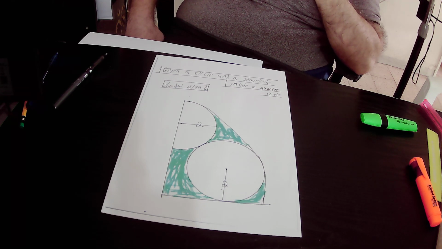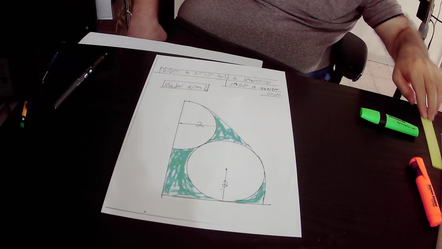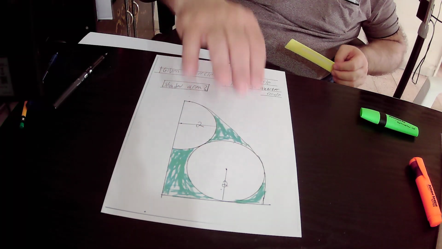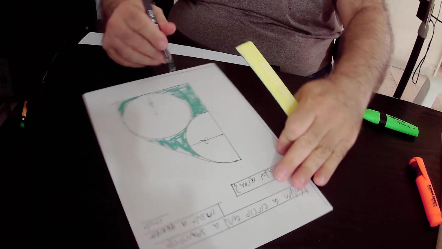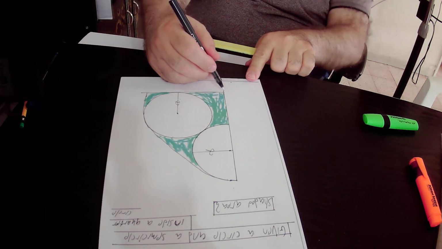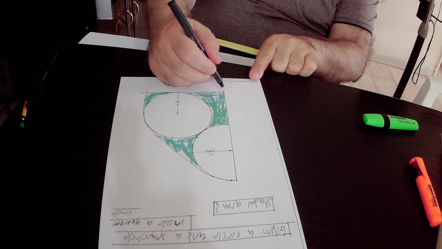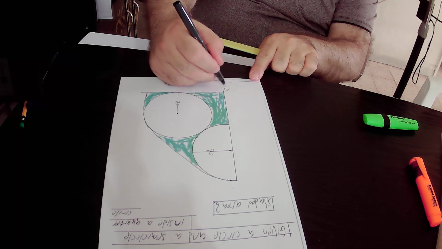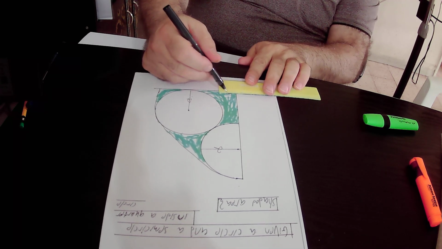Okay, so first of all, because this is a quarter circle, this point is the center of the quarter circle. So we'll define the center of the quarter circle as point O, and this angle equals 90 degrees.